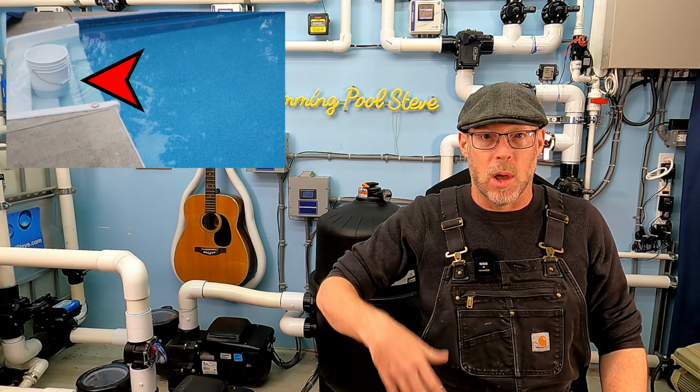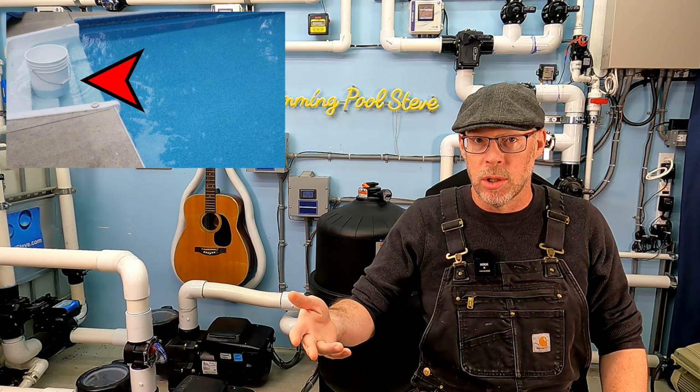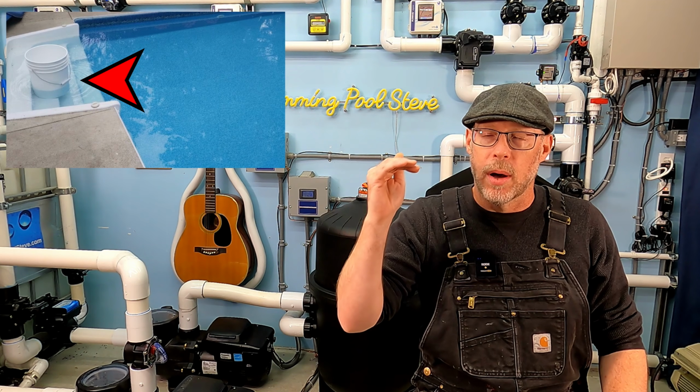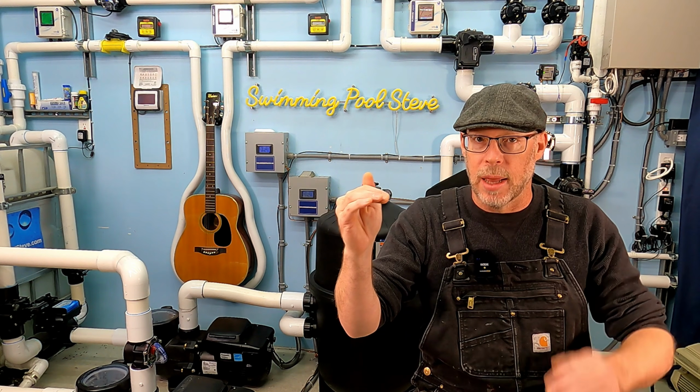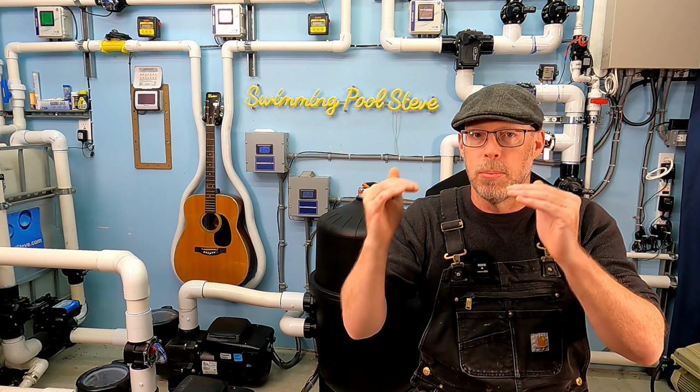You take an open vessel, not glass. You never put glass in swimming pools. So something plastic, like a big bucket or pitcher, would be ideal. And you need to put this on a step, on a ledge, something like this, because we need the water level in the bucket and the water level of the pool to be exactly the same. That's the goal here.